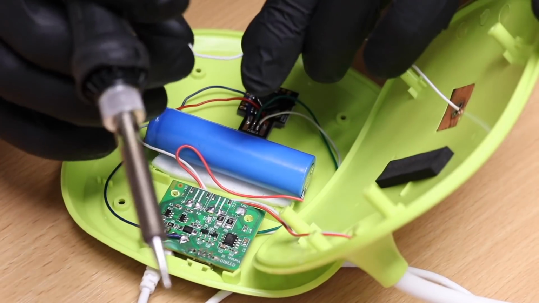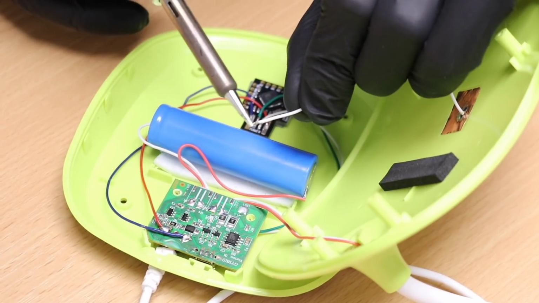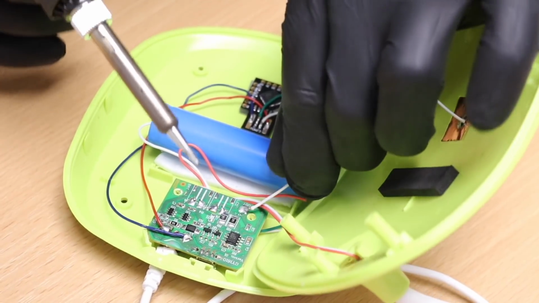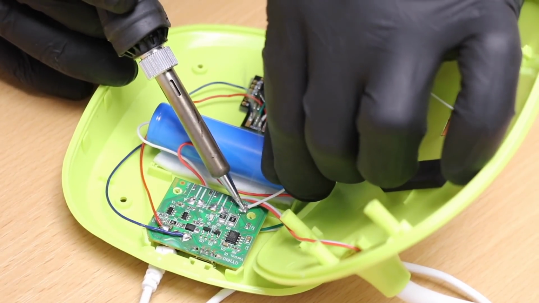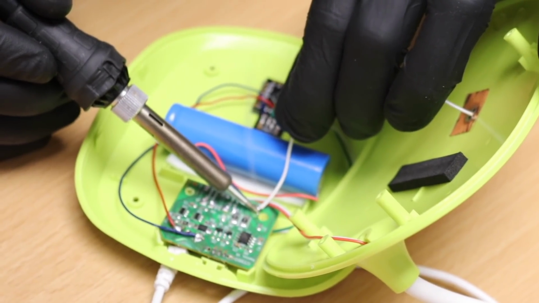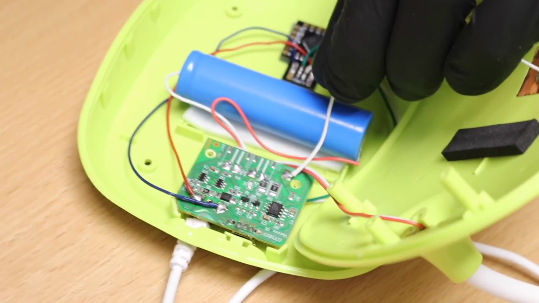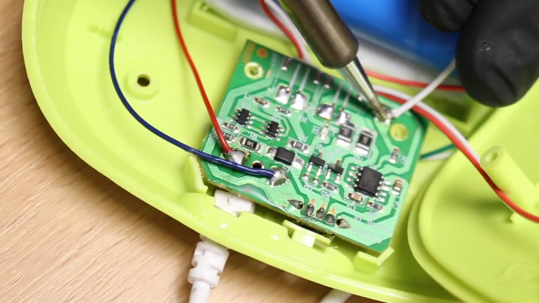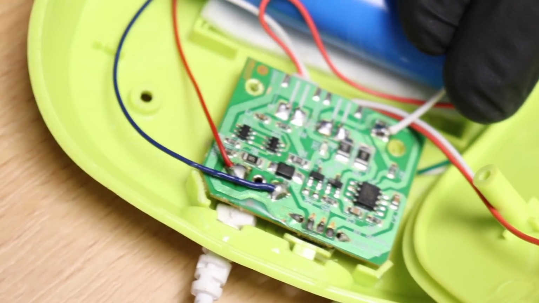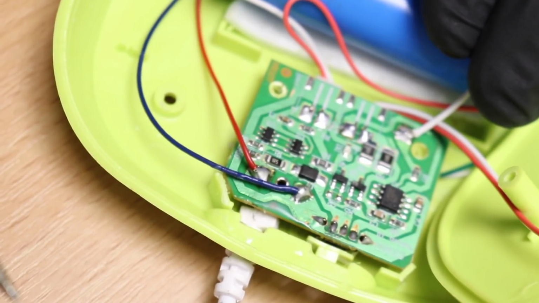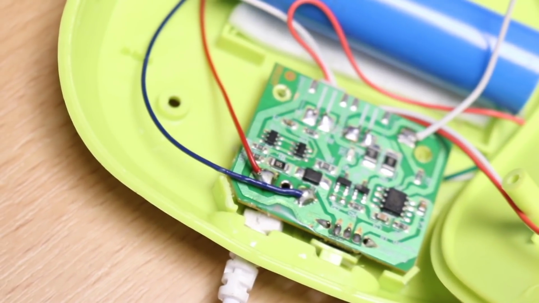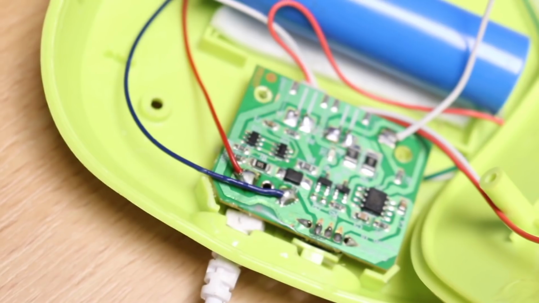So this one's easy enough because there's already solder on this wire. There we go, it's dry. And that's it.